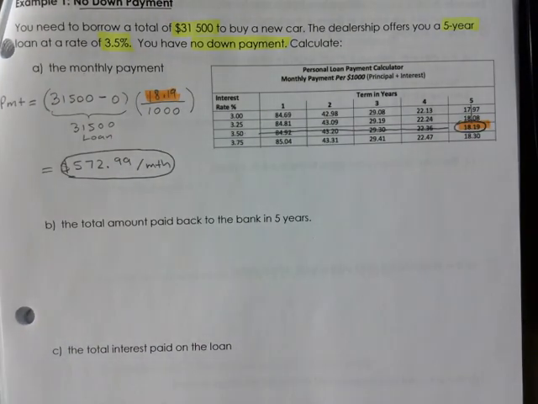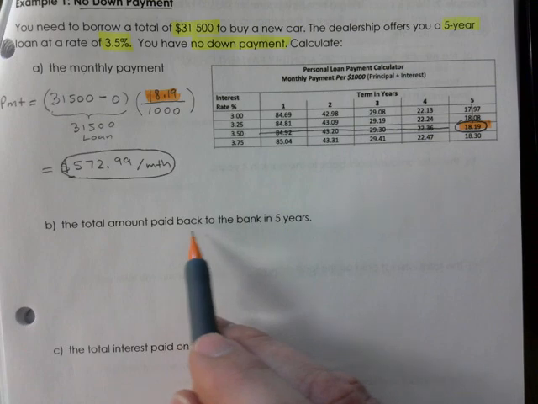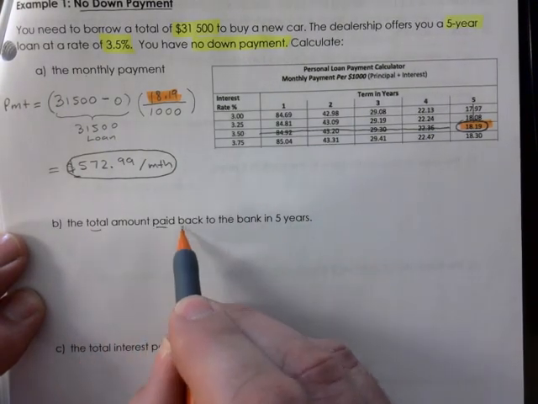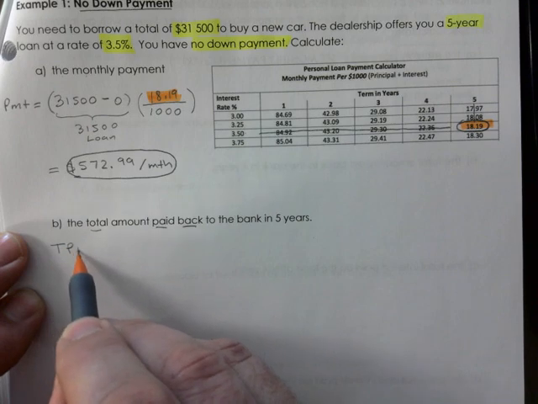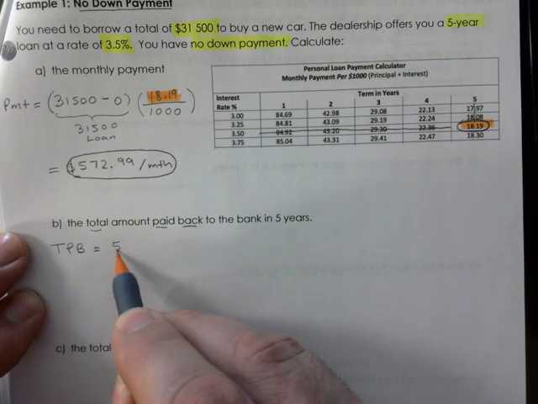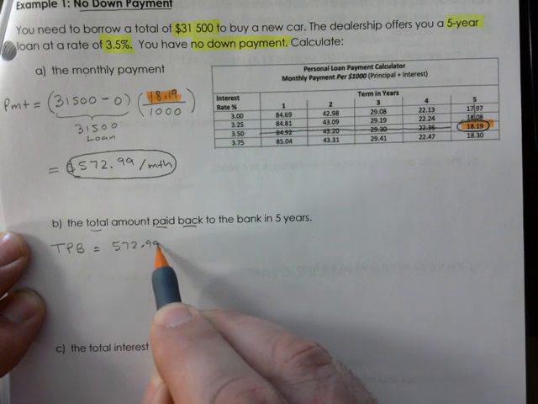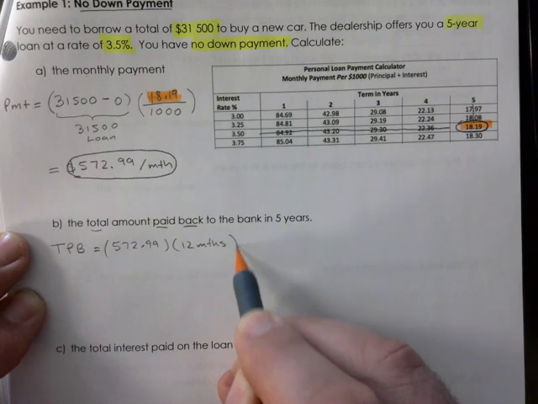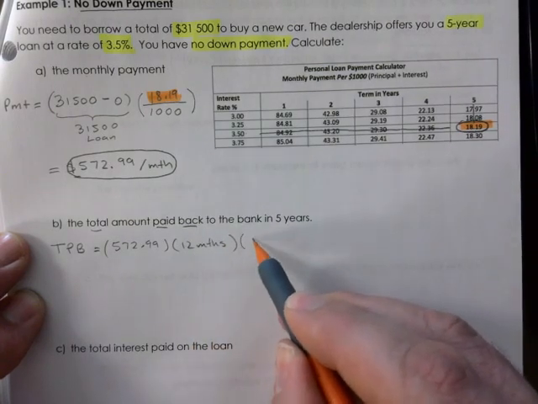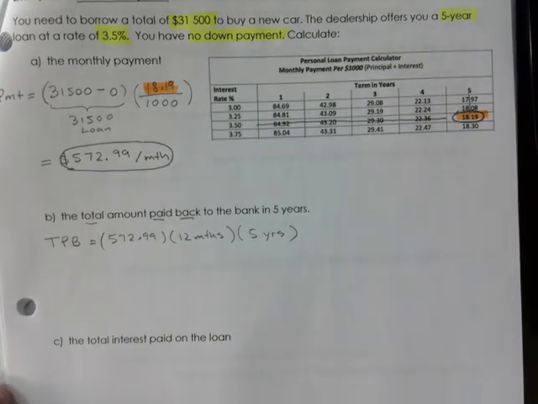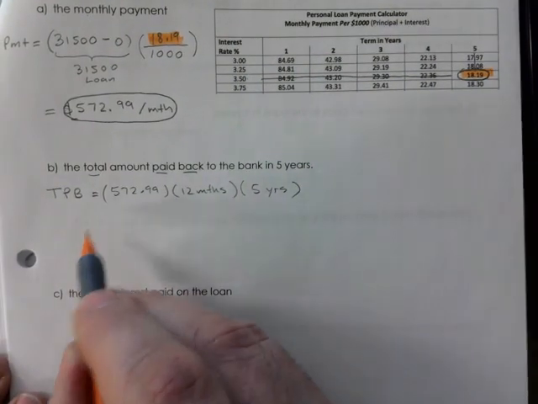So the total amount paid to the bank in 5 years. Total paid to the bank. It will be my payment times 12 months. I don't write the months down later, but for now, I will say it's this. And why am I doing it like that, right?